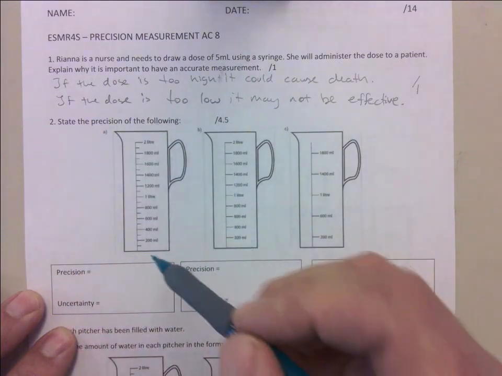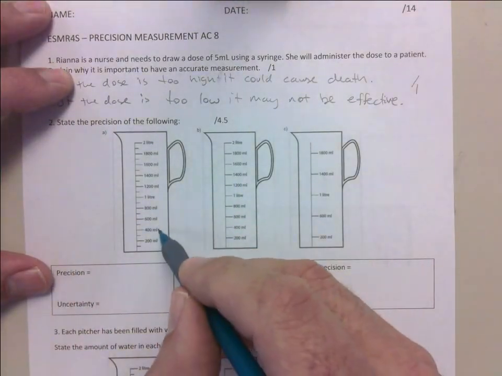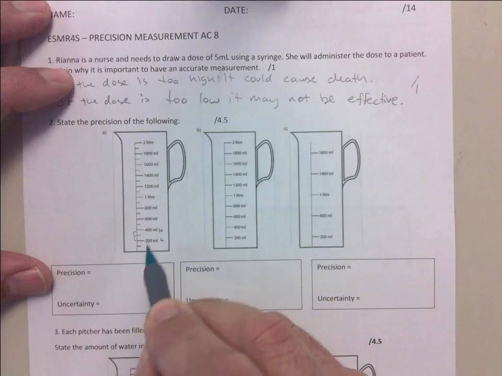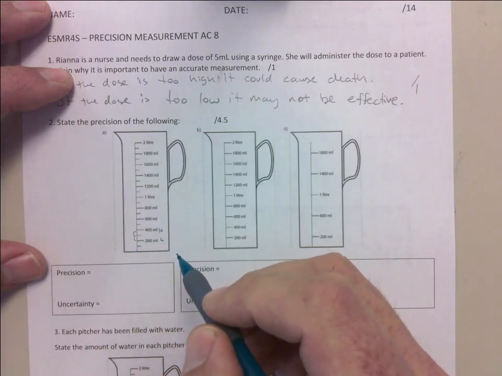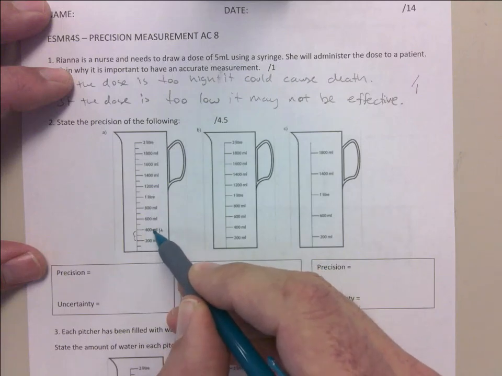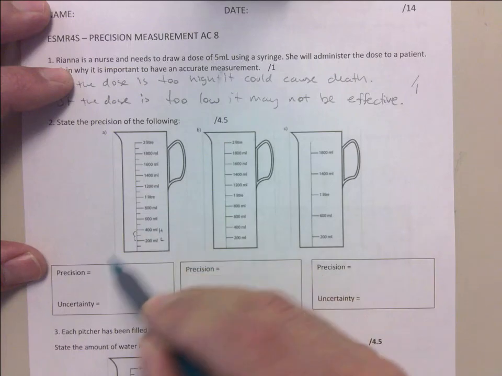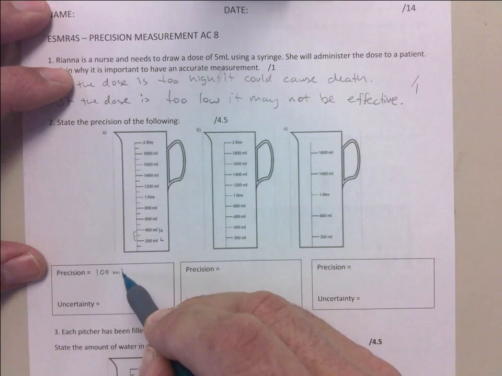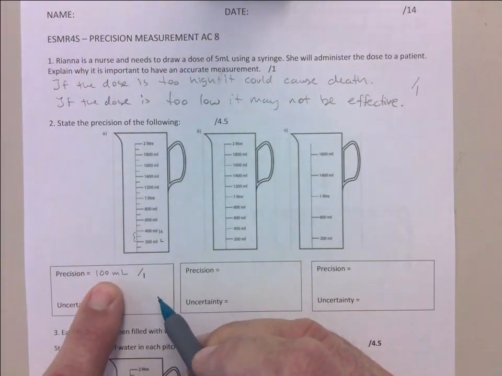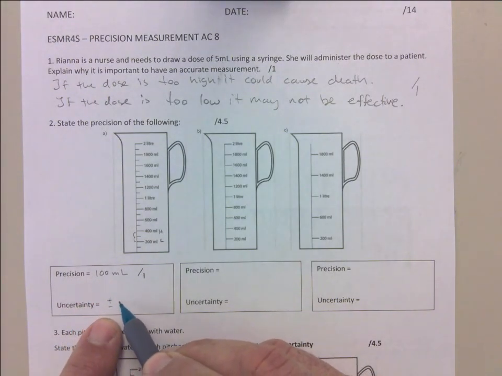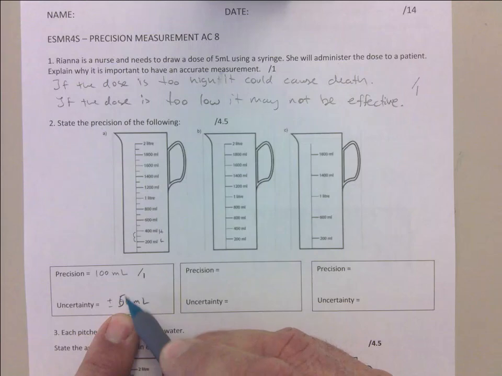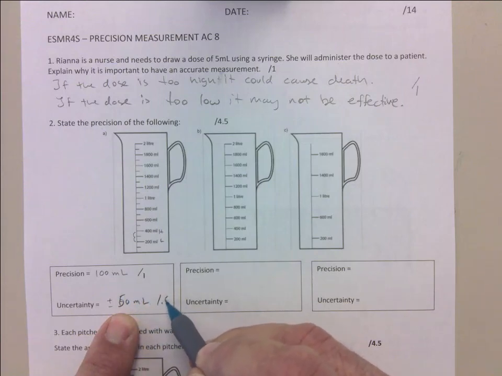The precision of the following for this one here. If you go high and low, if you go that method, what would this be? 200 divided by 2, that's 100, right? It's 100 milliliters. Check it. This should be 300, and then you land on 400, 500, 600. So this is 100 ml. You get 1 mark for getting the precision right. And then uncertainty would be half of whatever you got up there. So if I see you halving whatever you got in precision, you still get half a mark at least.